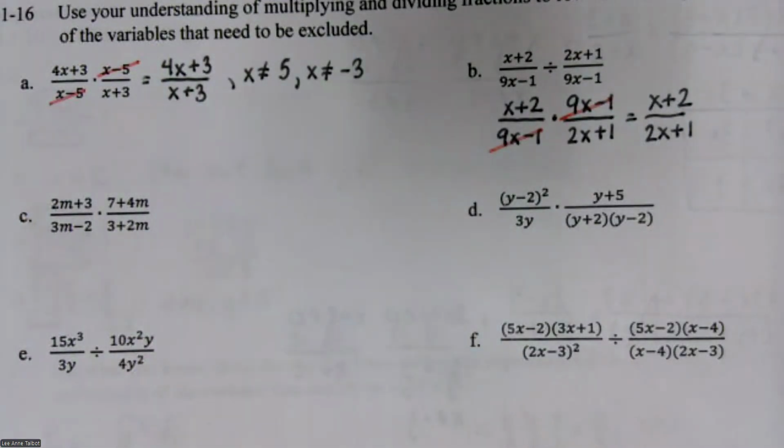All right, this is the last thing I need to teach you today. I mean, besides the practice problem, but this is the last thing you need to actually learn. Excluded values come before and after the keep, change, flip. Let me say that again. Excluded values come before and after the keep, change, flip.